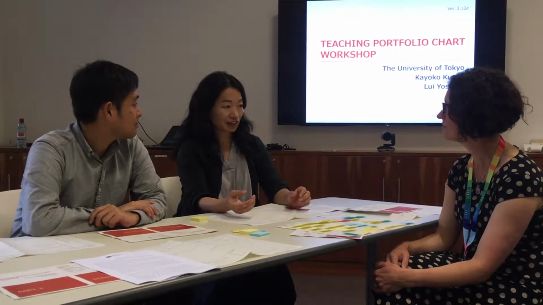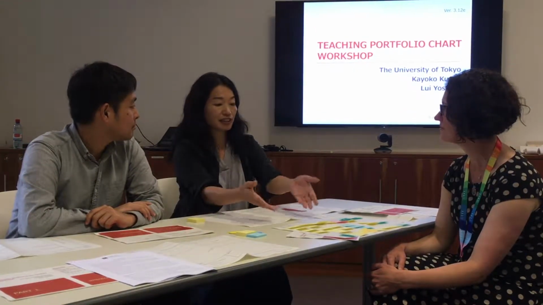And do you find that you have a lot of interest from staff at University of Tokyo around this approach? Unfortunately, not yet. But basically, it is all teachers. It is useful for all teachers. So we usually provide the workshop for all educators. So many participants come to our university to create the workshop.